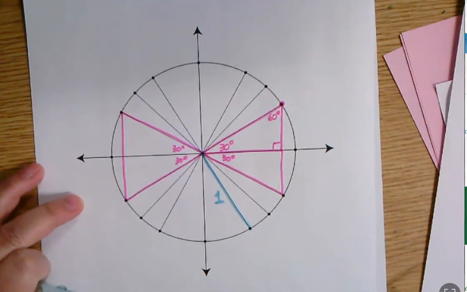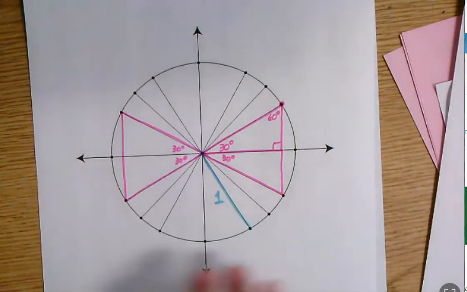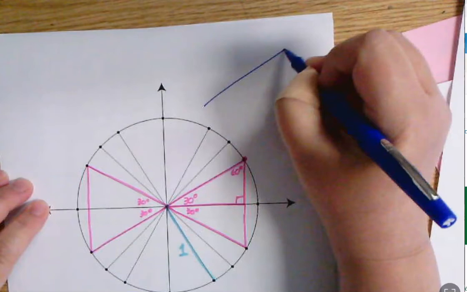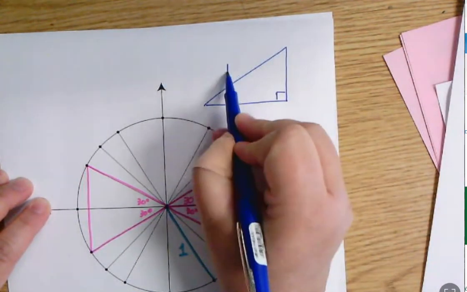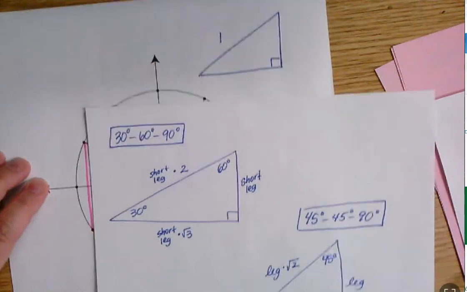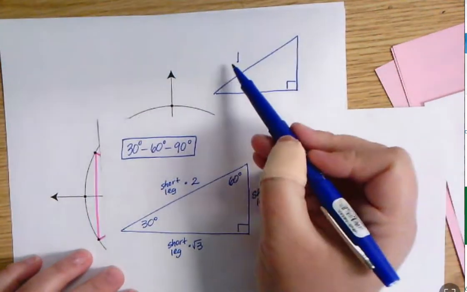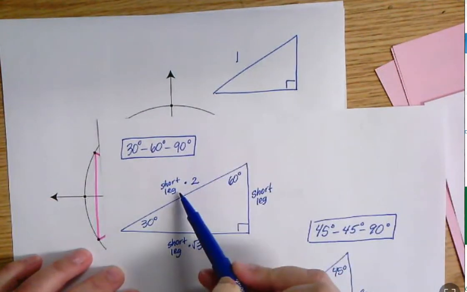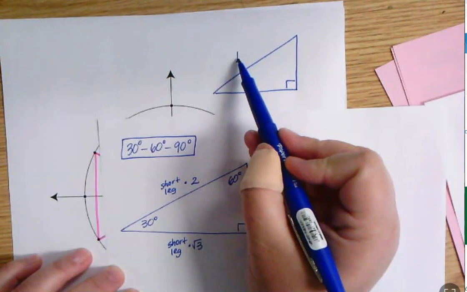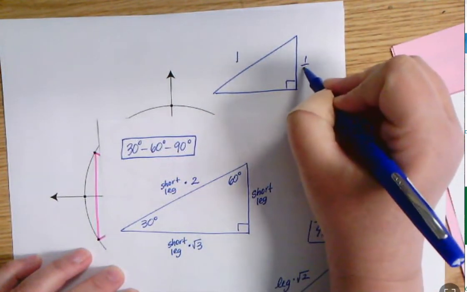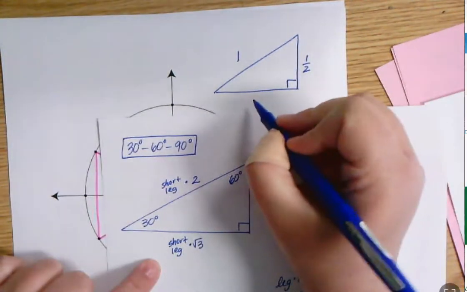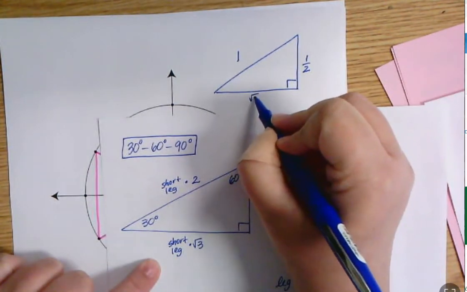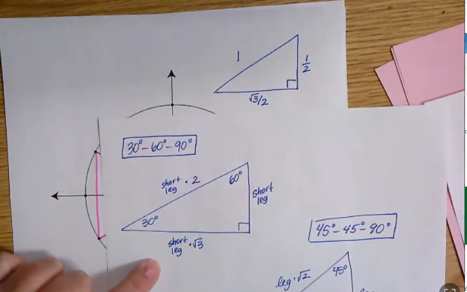So if I have a 30, 60, 90 triangle where the hypotenuse is 1, remember these rules from geometry: the hypotenuse is the shortest leg times 2. So what times 2 gives me 1? That would be 1/2. And the short leg times square root of 3 gives me the longer leg. So this would be 1/2 times square root of 3, or we could say square root of 3 over 2.